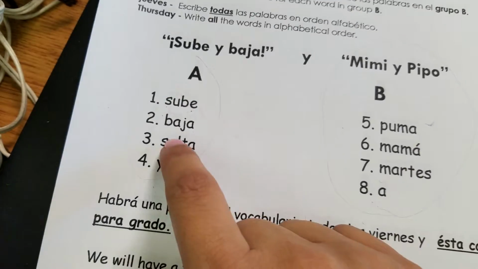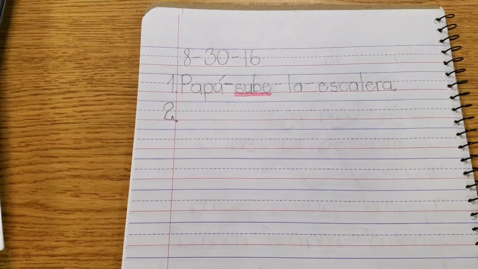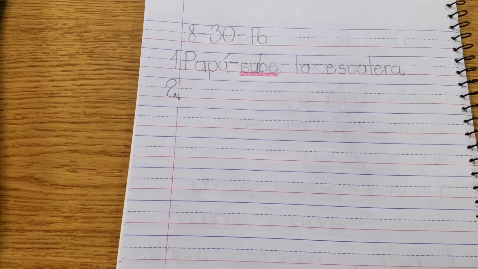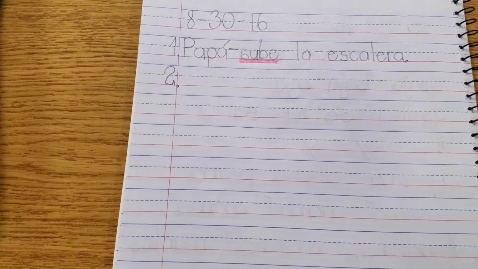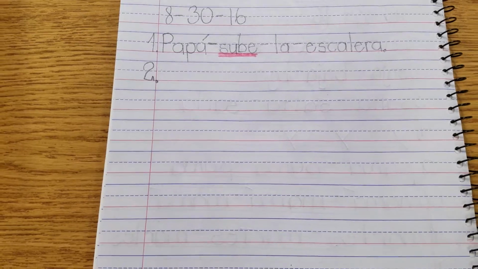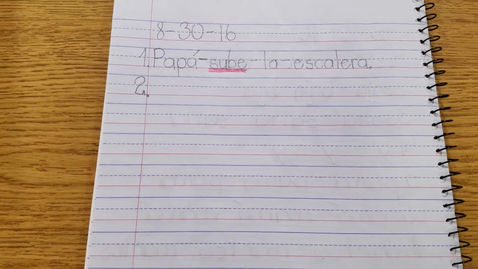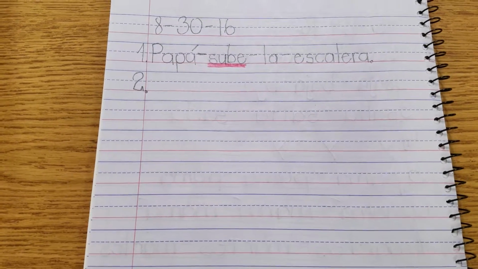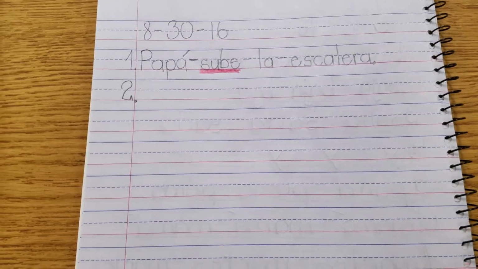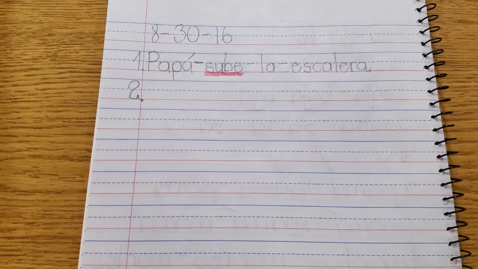Now, our next word is baja. So, I'm going to think a sentence with the Spanish word baja. It means down or go down. And after that, I'll show you my sentence. Entonces voy a pensar la oración y la voy a hacer y después ya les muestro cómo quedó.